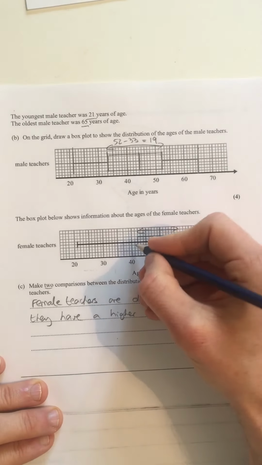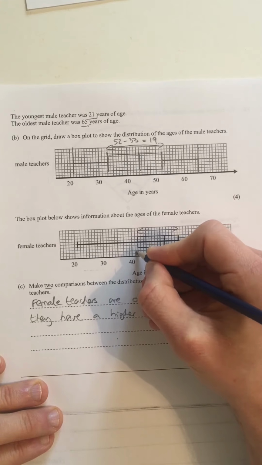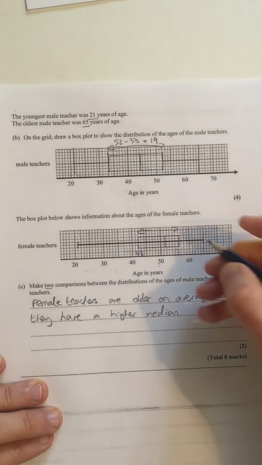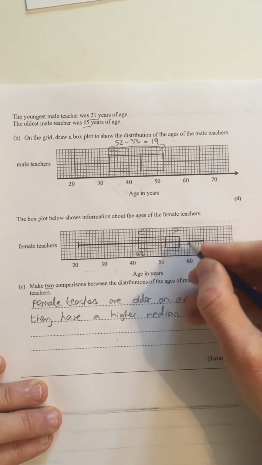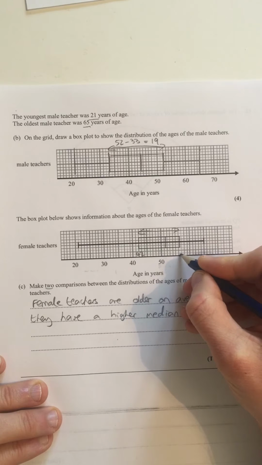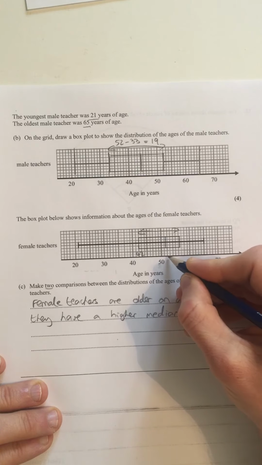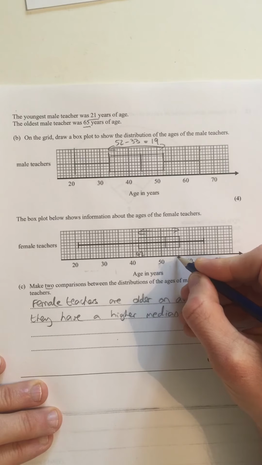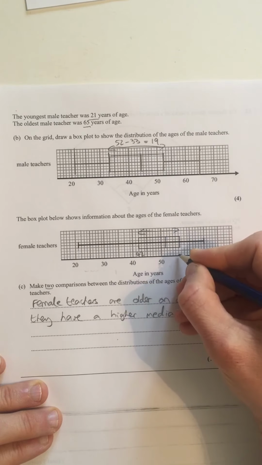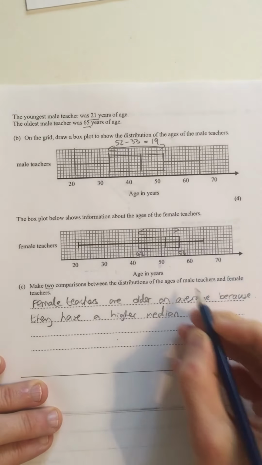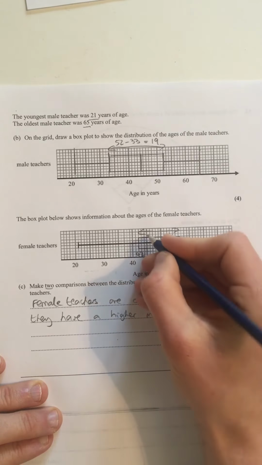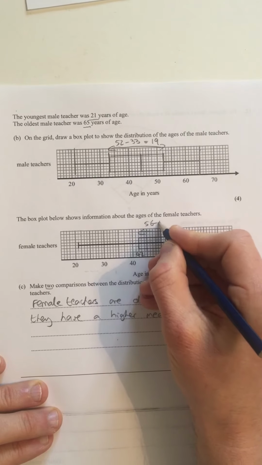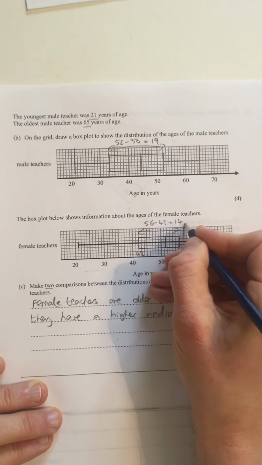For the female teachers, I can see this is 42 here, and I can see that this is 50, 51, 52, 53, 54, 55, 56. So the interquartile range is 56 take away 42, which is 14.